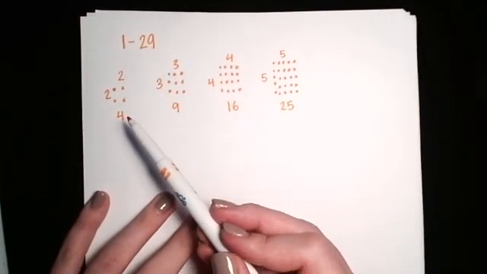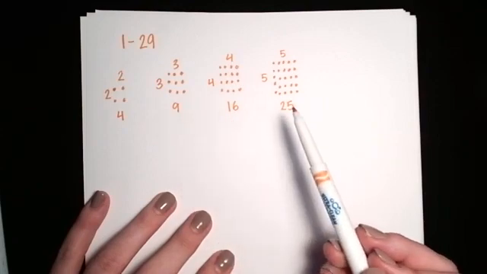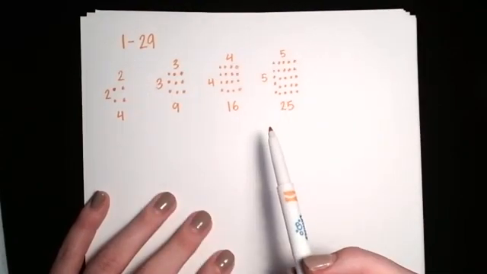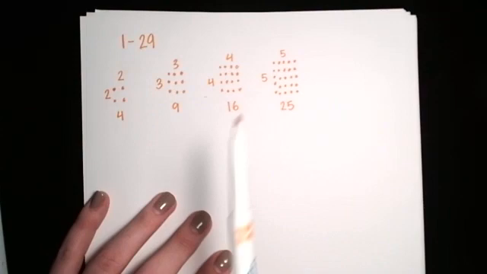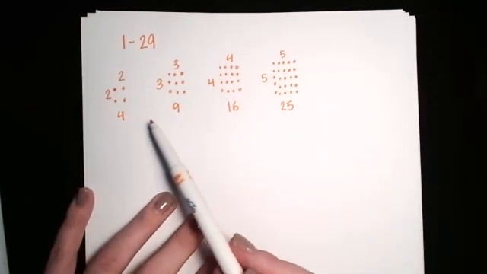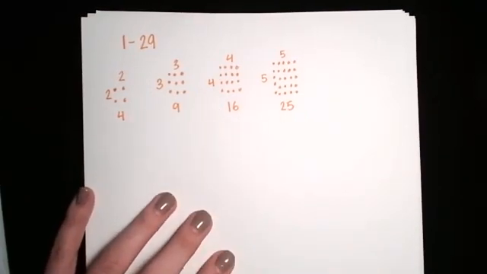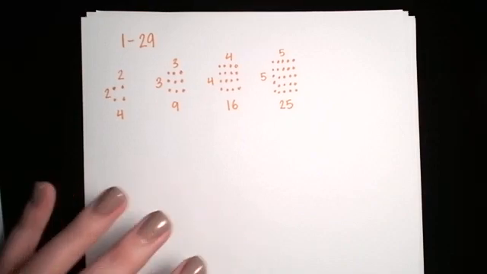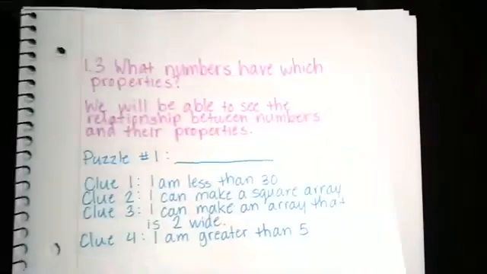So it could be 4, 9, 16, or 25. Okay, it could be any of those because they're between 1 and 29 and they all make square arrays. All right, so I have 4 possibilities here. That's pretty good. I narrowed it down quite a bit from the last one. Okay, let's see what our next clue is.